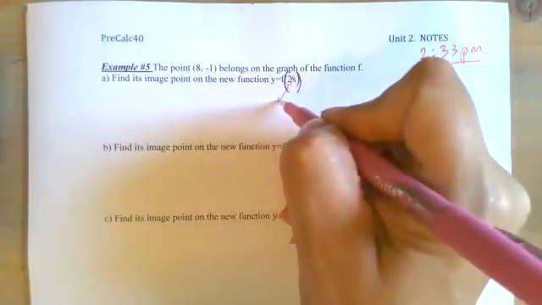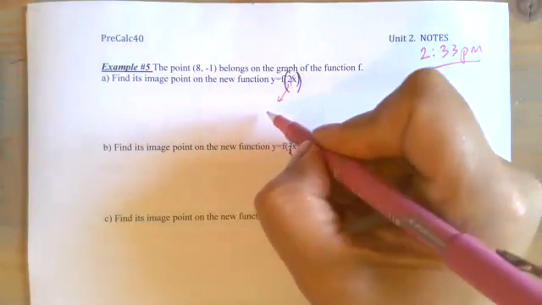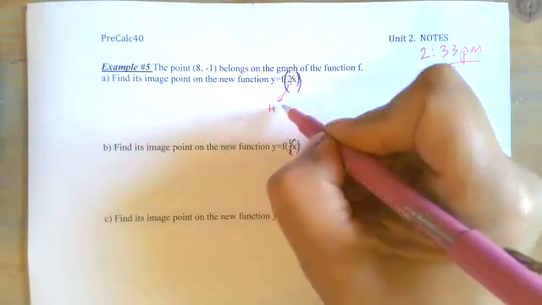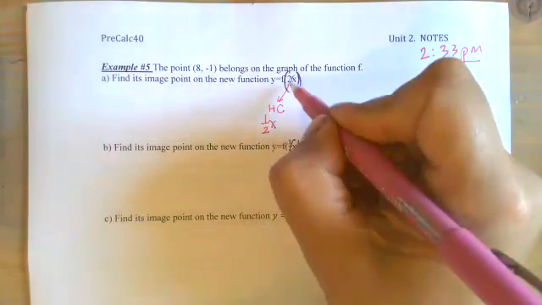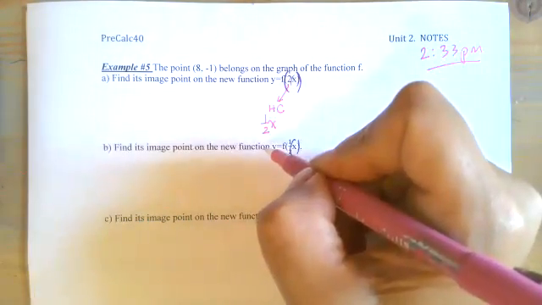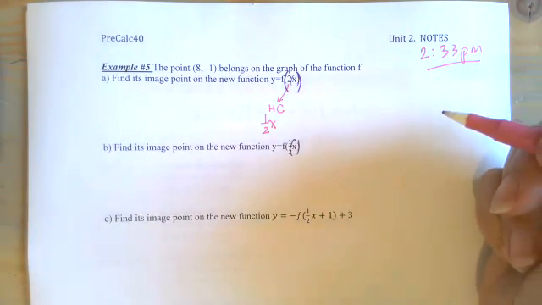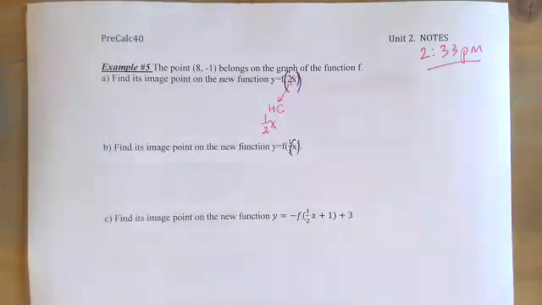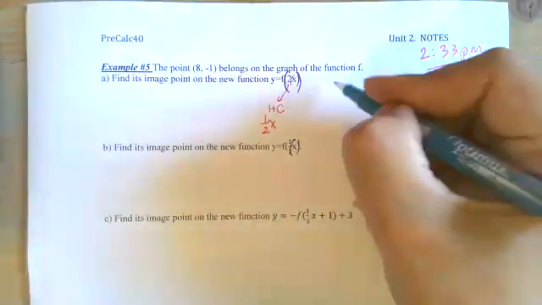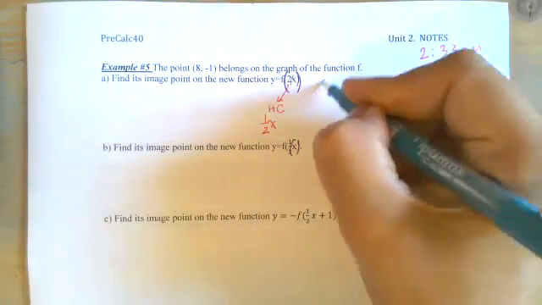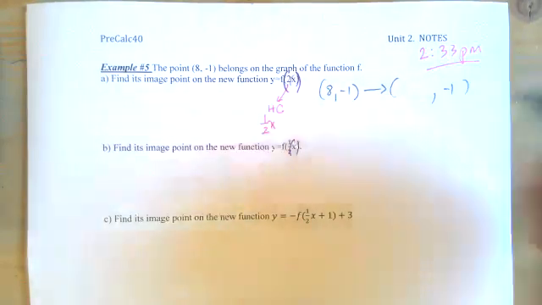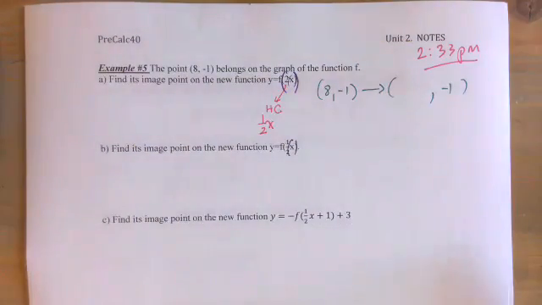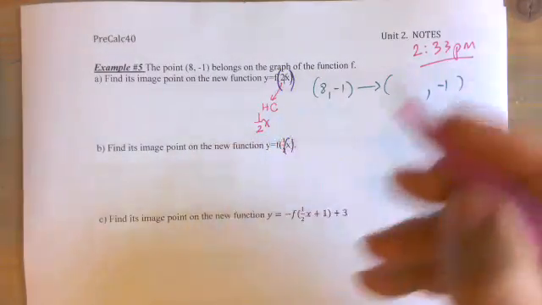This is 2 inside as a b parameter. That means we have a horizontal compression by a factor of 1/2. So we do the reciprocal of that number. We have to deal only with the points here. So the point (8, -1) becomes the point... The y coordinate doesn't change, it stays as -1 because we are only tackling the 1/2 times x.